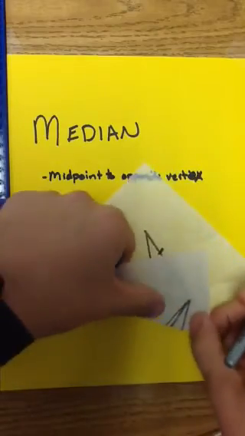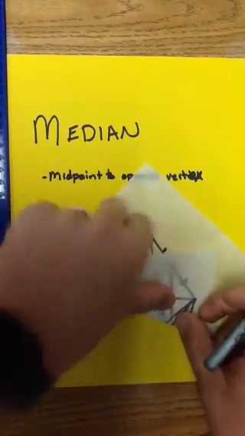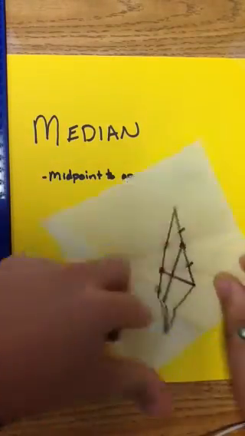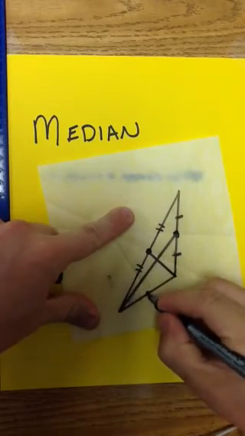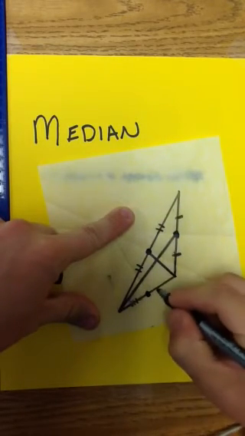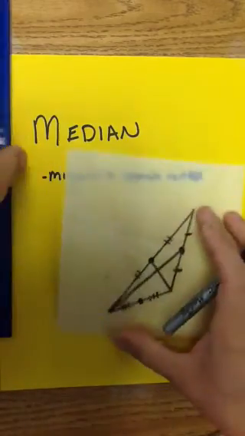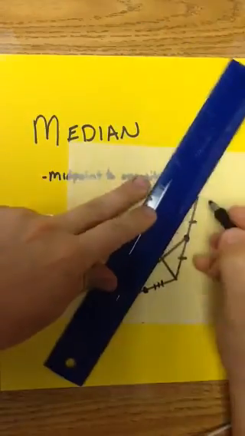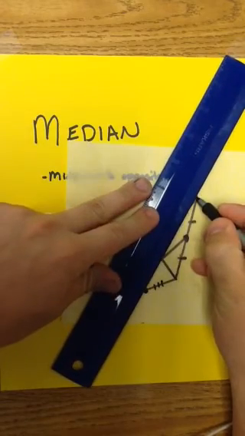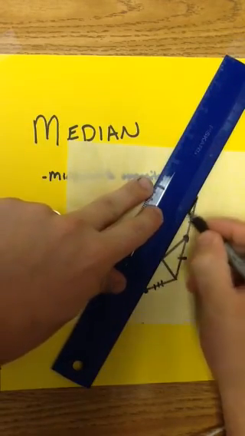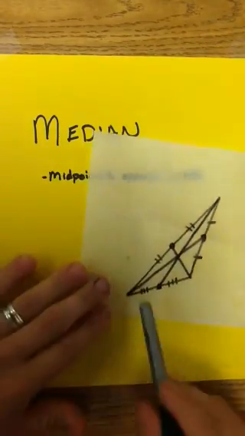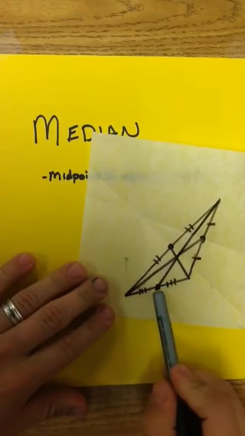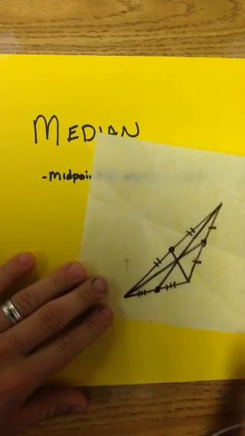Last time, I'm going to fold vertex to vertex to get my midpoint. Mark those two pieces congruent, and then go from vertex to midpoint. And again, this is our median, and it's as simple as finding the midpoint of a side and connecting the midpoint to the opposite vertex.